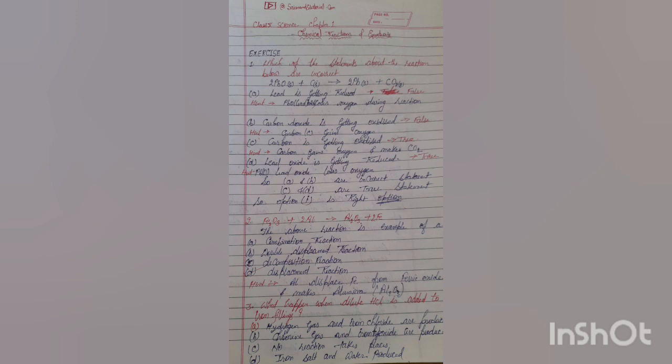Fourth question is, what is a balanced chemical equation and why should a chemical equation be balanced? A balanced chemical equation is an equation in which the number of atoms of each element on the reactant side is equal to the number of atoms on the product side. Here you can see A plus B is reacting and gives product C plus D. So A plus B is known as reactants and C plus D is known as products.